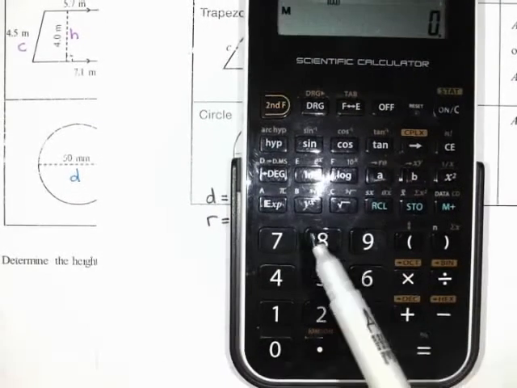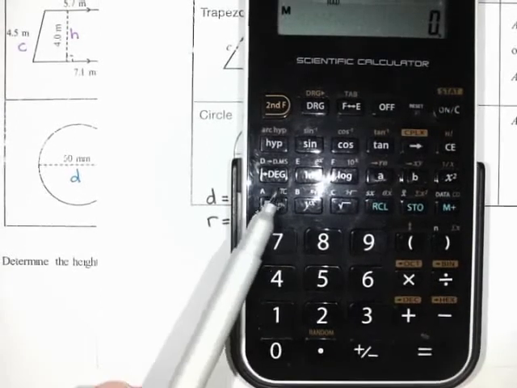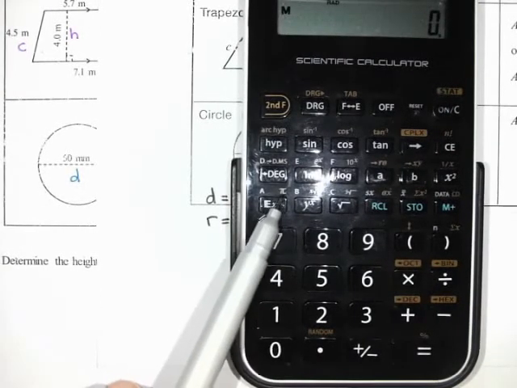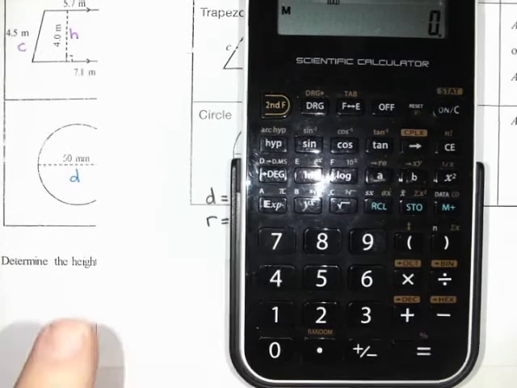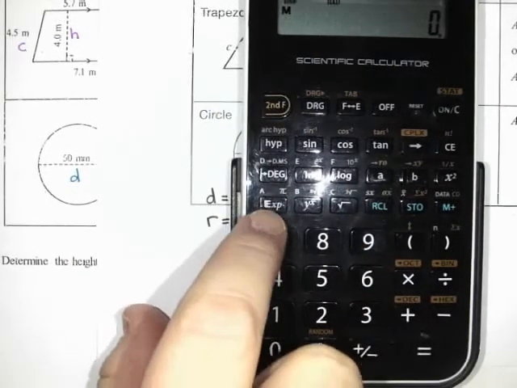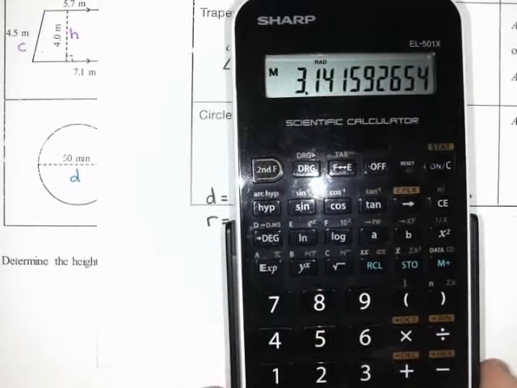Some of you may actually have a button that says pi. My calculator, it's not a button, it's the second function of the EXP button. So I would have to press second and then my EXP, and then that'll bring up pi.